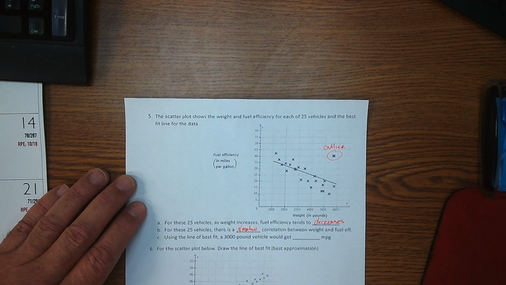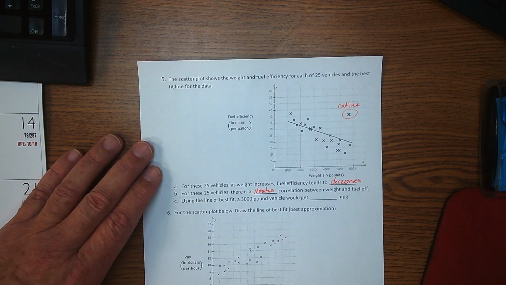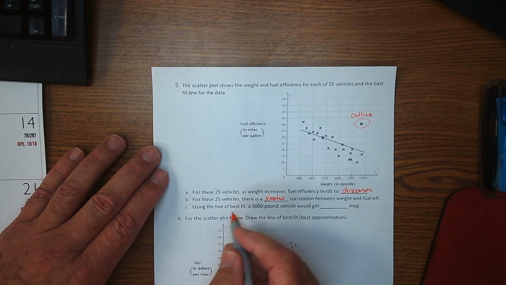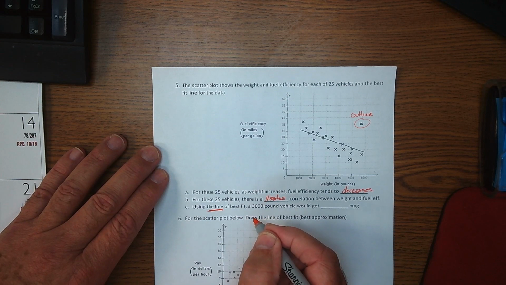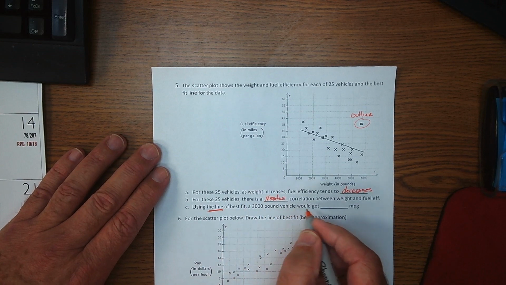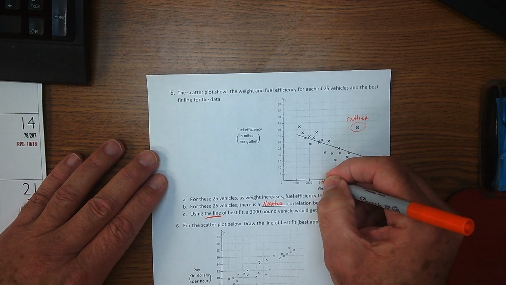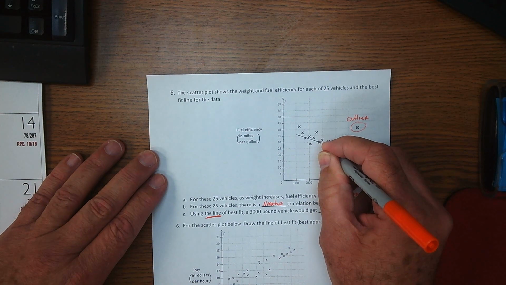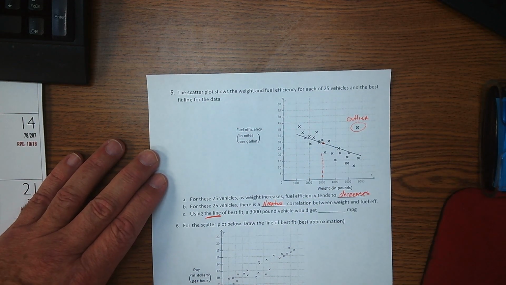Okay, now here we have to be careful. You need to pay attention to these details right here. First thing, using the line of best fit: we look at the line, nothing but the line. We don't look at the points, we look at the line. What would a 3,000-pound vehicle get approximately using the line? So we go to 3,000 pounds and follow it up till we find that marking point right there. Where is that point on that line? It's not 30.